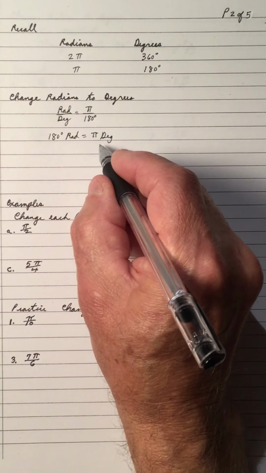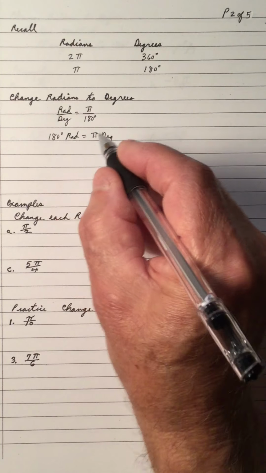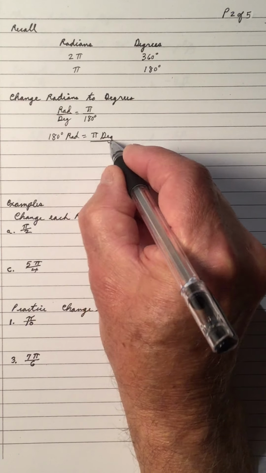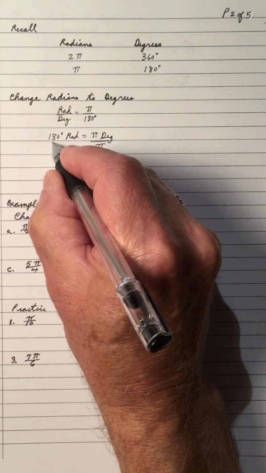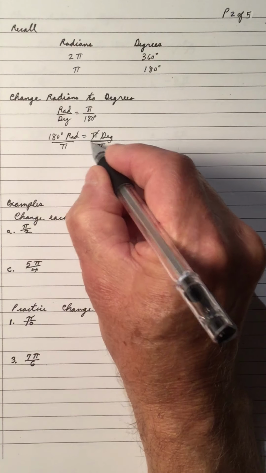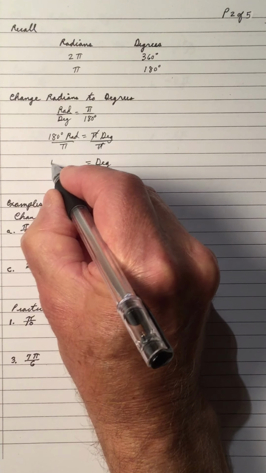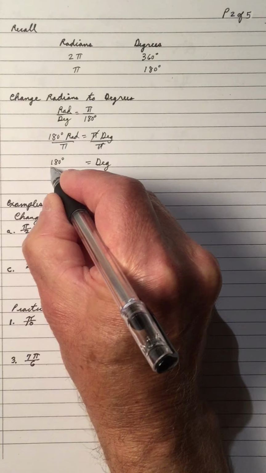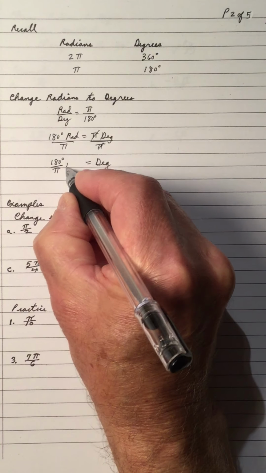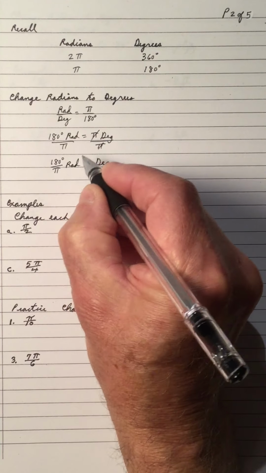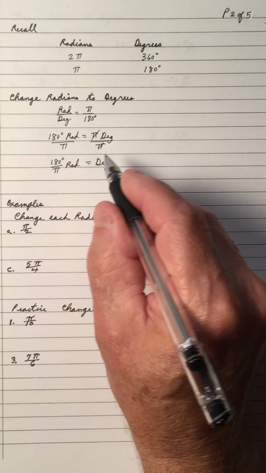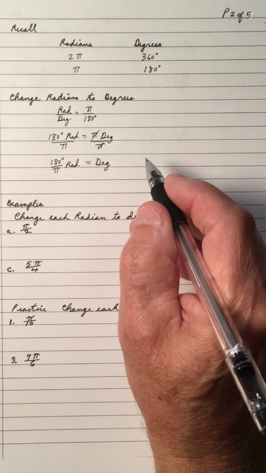So now I'm changing a radian to degree, so I'll divide both sides by pi. The pi's cancel out and I get degree. And now I have 180 over pi times radian. So this is the formula that we're going to use to change a radian to degree.